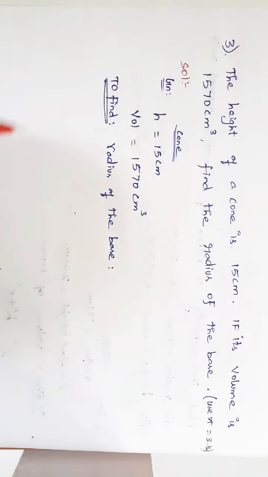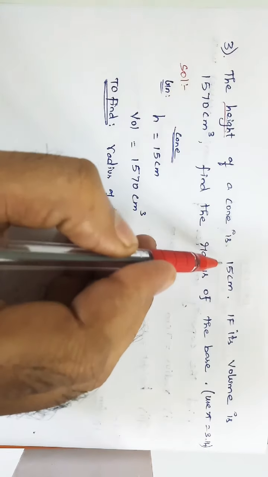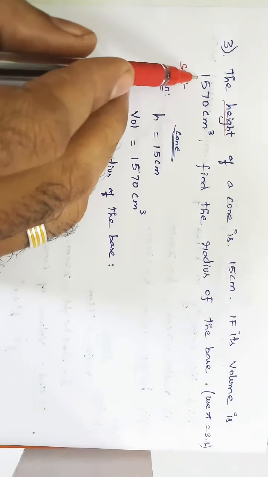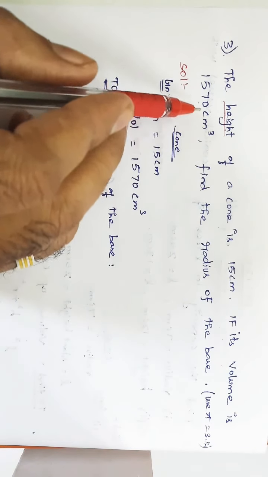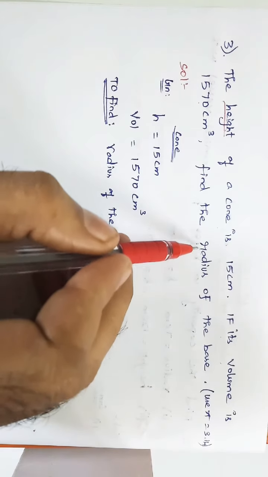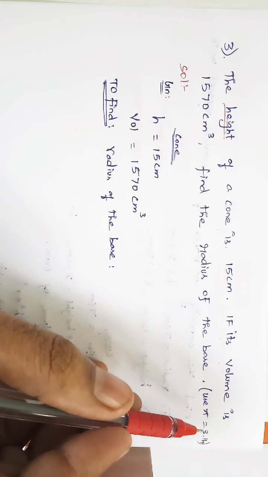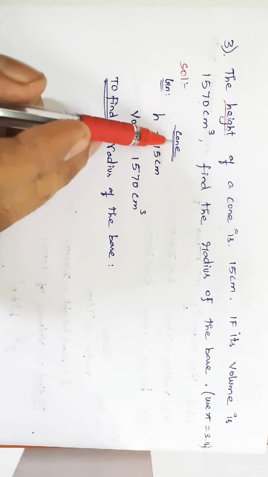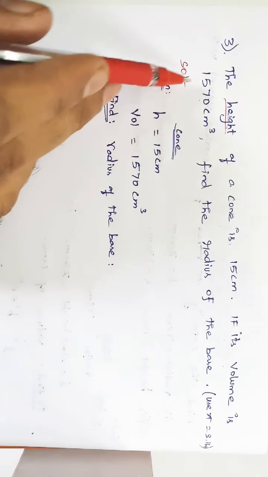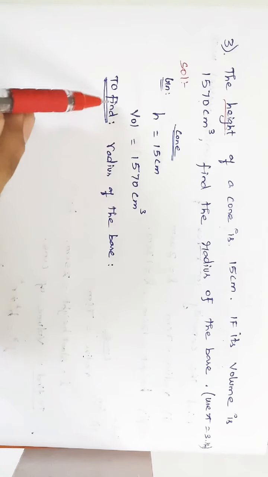So number 3, the height of a cone is 15 centimeter. If its volume is 1570 centimeter cube, find the radius of the base. Use pi is equal to 3.14, right? So for the cone, what are the givens we have? Height is equal to 15 centimeter and volume of cone is 1570 centimeter cube, right? So what do we want to find?